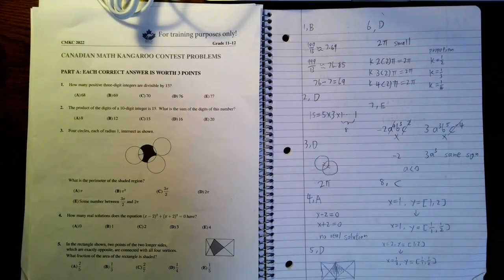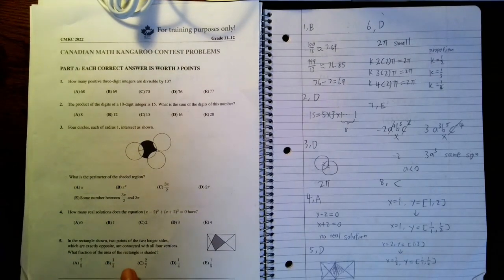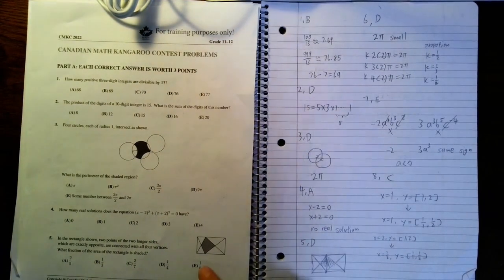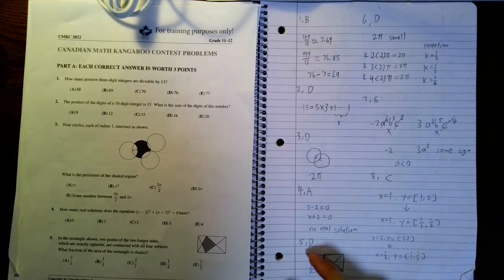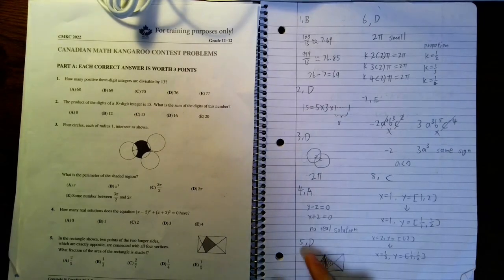And question 5. So what fraction of the area of the rectangle is shaded? Well, intuitively it's just 1 over 4. And it can be proved very easily. Those two lines are symmetrical, right?